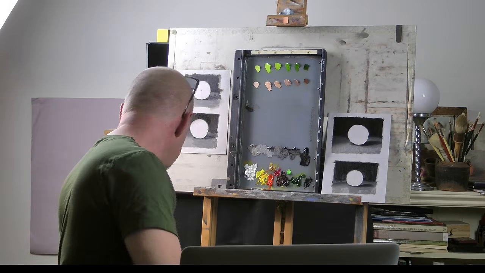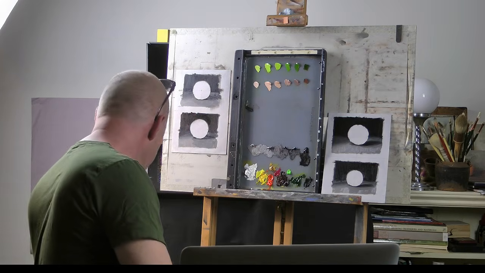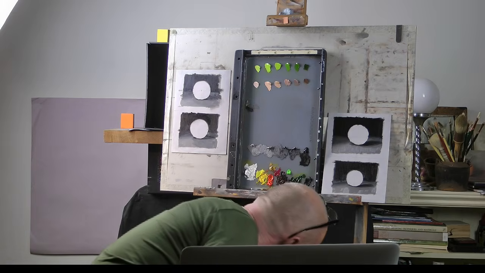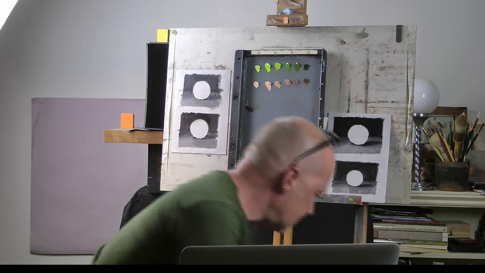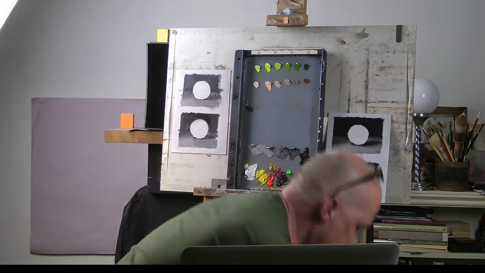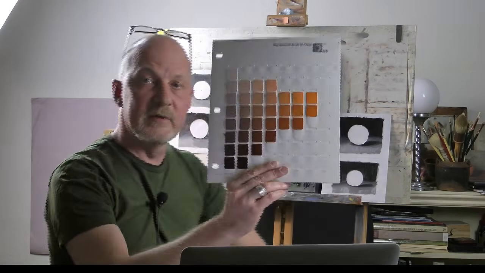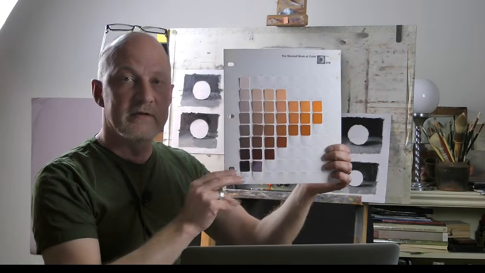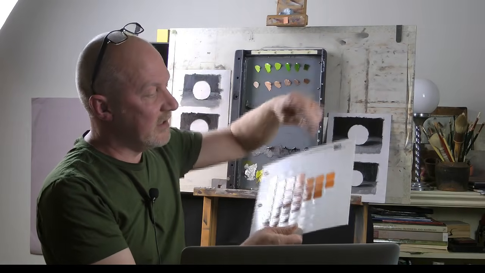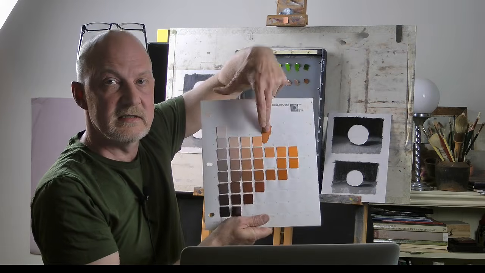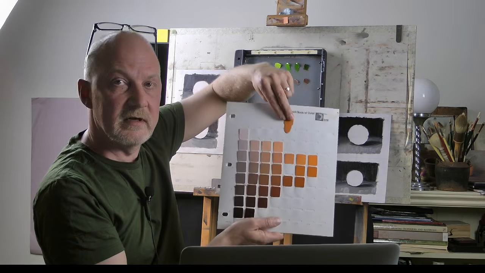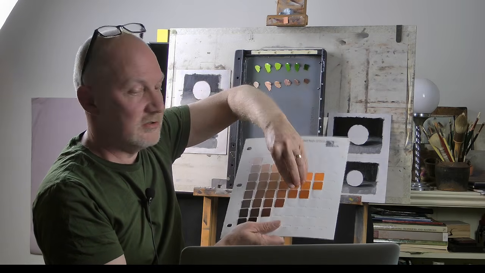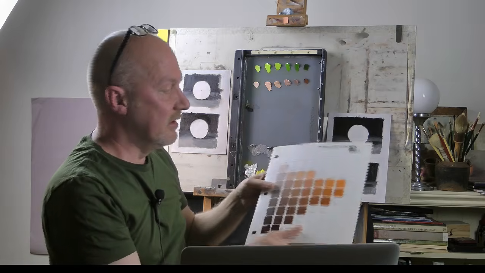So the first thing for me to do is paint an orange sphere first. Now then, let me just show you this page here from the Munsell book, and try to make sure that it's got enough light on it. The first sphere that I'm going to paint, the local colour, is this one here. So it's a mid to high chroma of a fairly mid-value orange, or in Munsell terms, a yellow-red, okay?